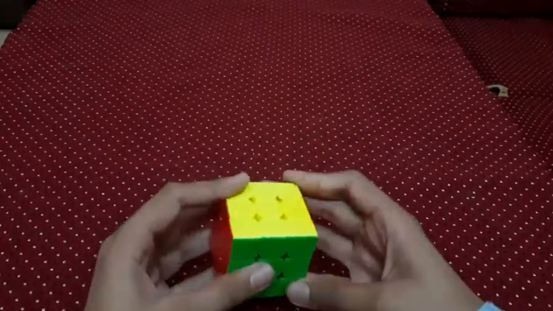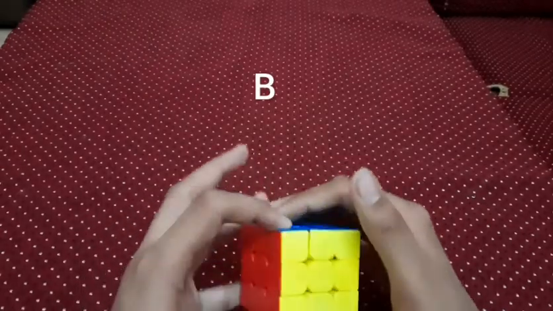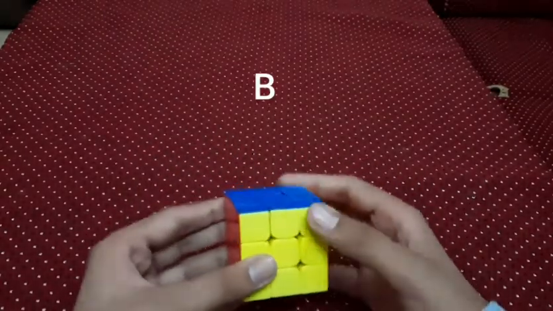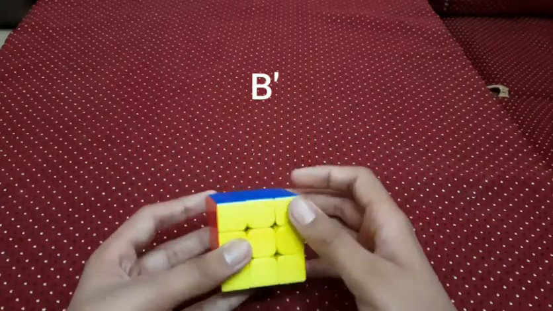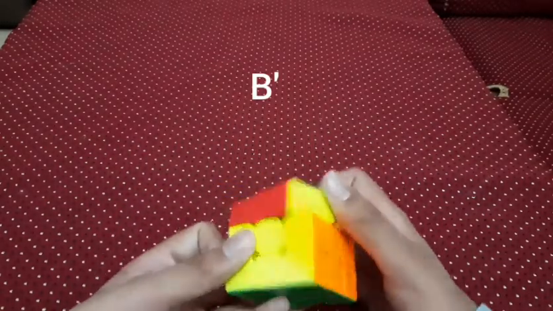Let's move on to B moves. B means to move the back layer of the Rubik's Cube 90 degrees clockwise like this, and B prime means to move the back layer of the Rubik's Cube 90 degrees anti-clockwise like this.